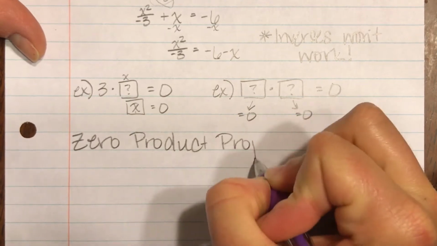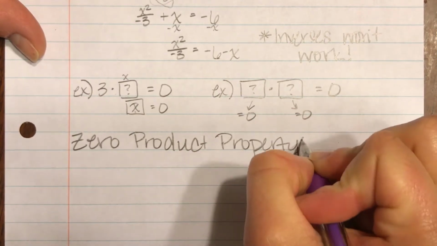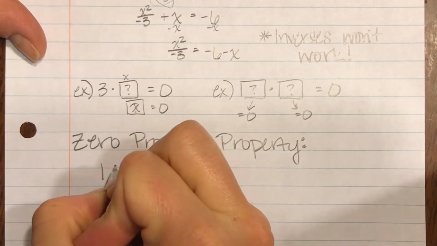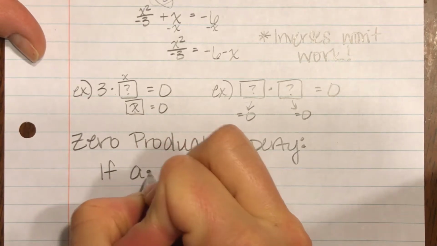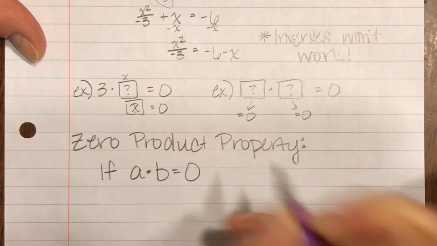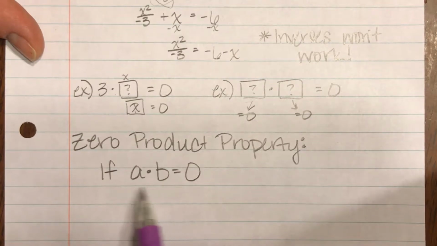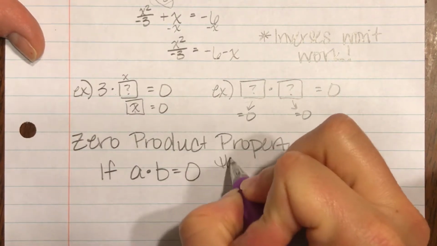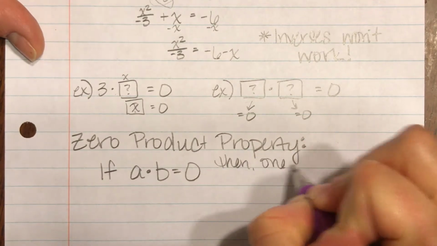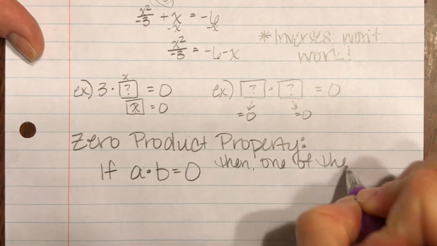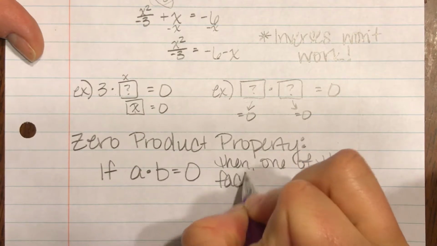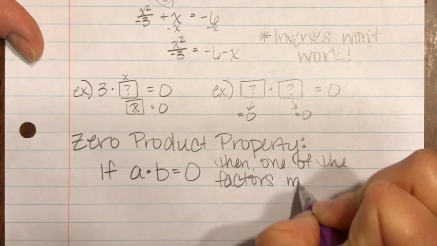And it's something that you guys know from elementary school, and it says if A times B equals 0, so if you have 2 unknown pieces that multiply together to equal 0, then one of the factors must equal 0.